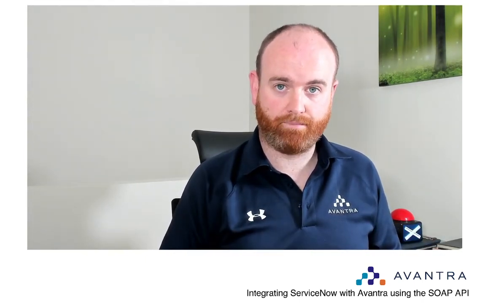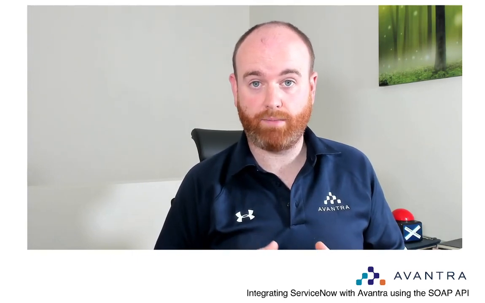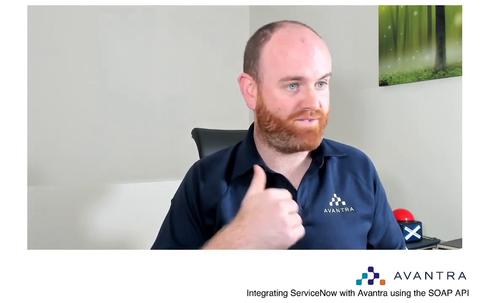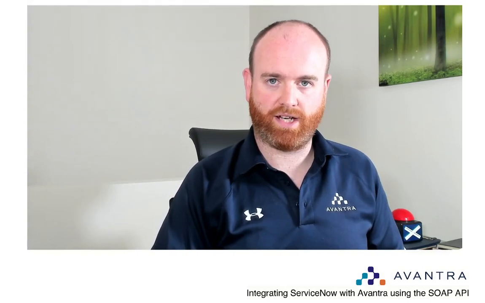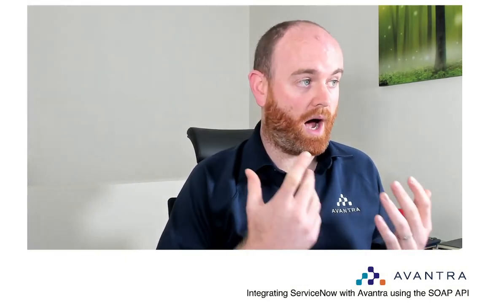So there we go. What we've done there is integrate ServiceNow with an Avantra system. We've logged onto that system. We've retrieved a list of servers that were available. We've built a workflow action, which takes the information from the Avantra server, filters it, and then creates a maintenance window based on the information retrieved from the server. This is a really powerful option if you use ServiceNow within your organization.